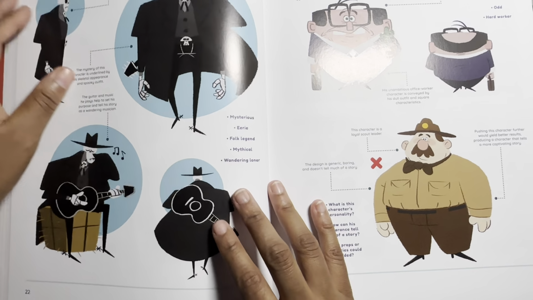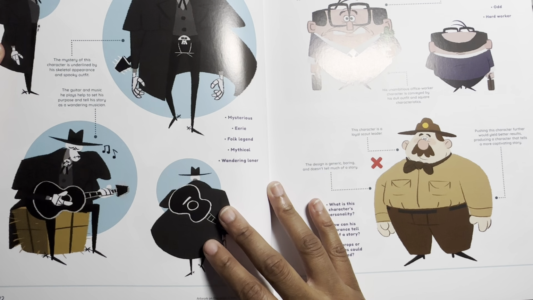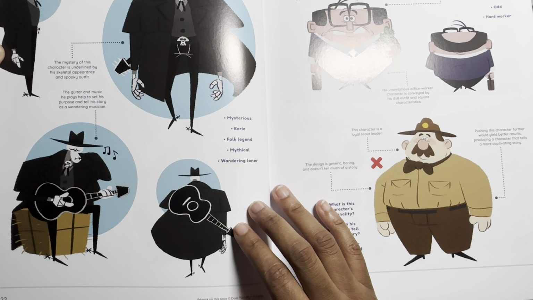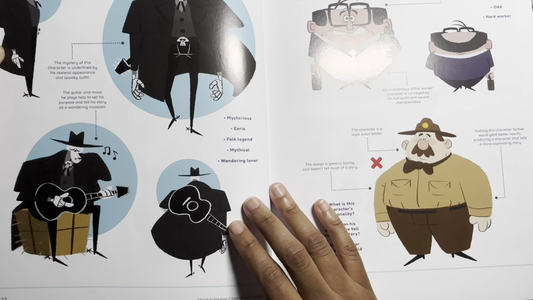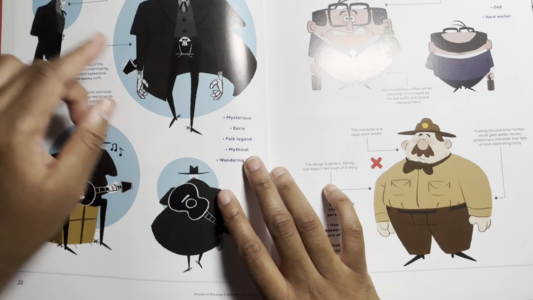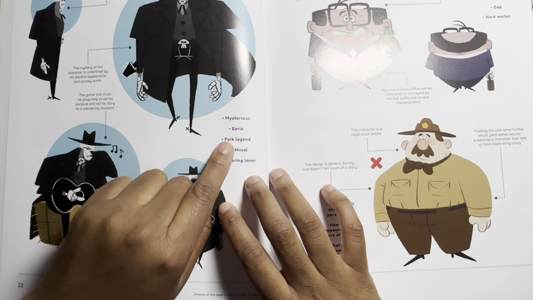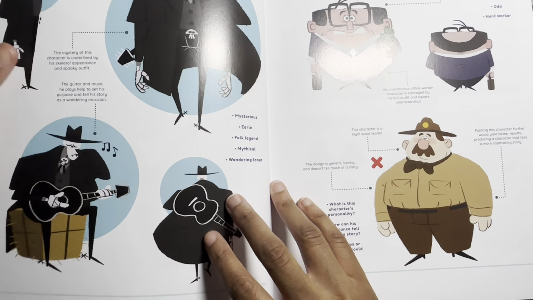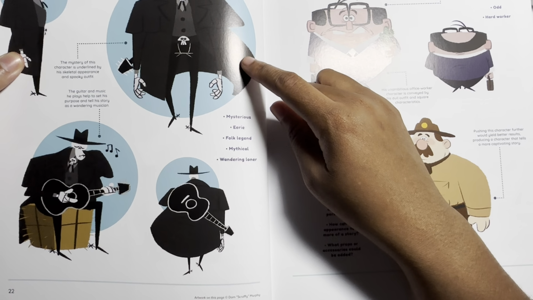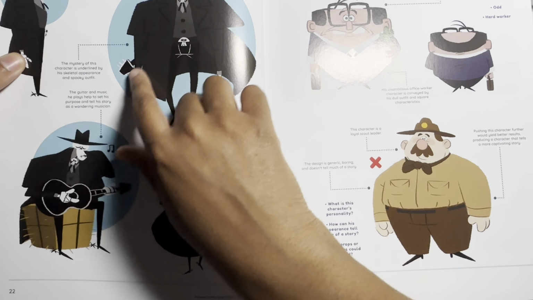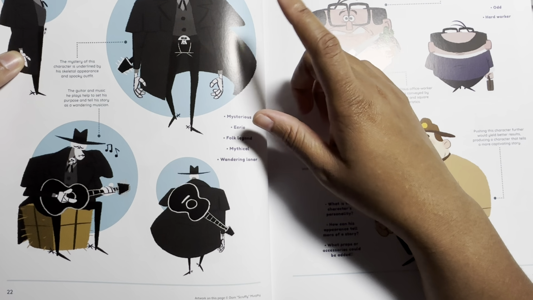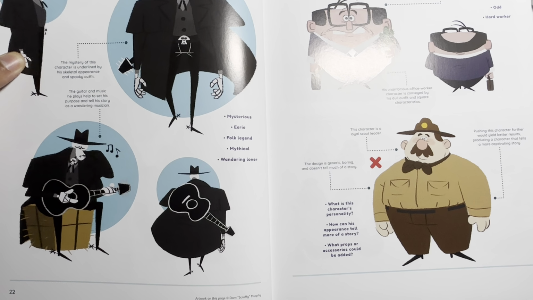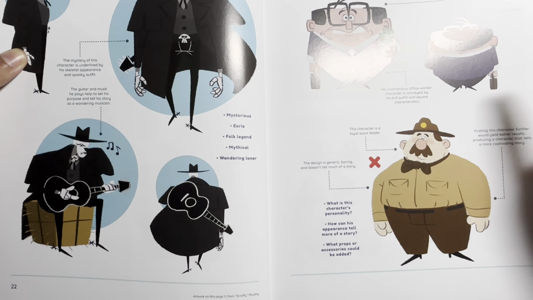And then we have this guy, and he is designed to be a mysterious wanderer. So he definitely gives off the mystery vibe. It says he's mysterious, eerie, a folk legend, mythical, and a wandering loner. So they got this one spot on, if you ask me. He's wandering around with his guitar, and he definitely looks mysterious. He does not look normal. He kind of looks like he's got a secret or two up his sleeve.